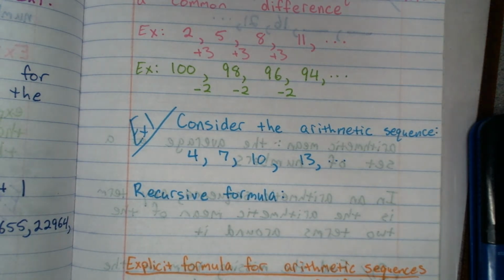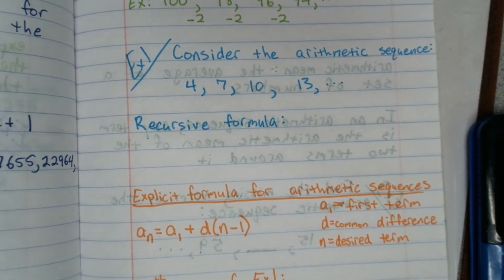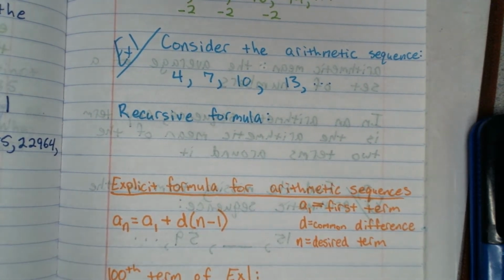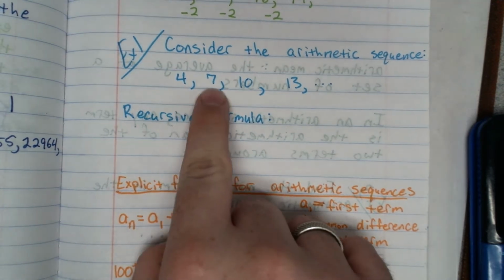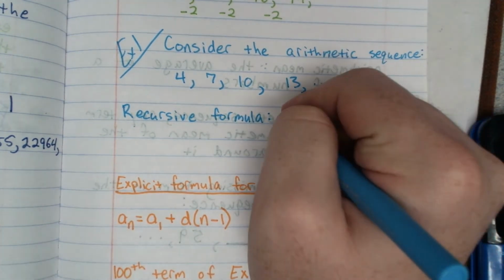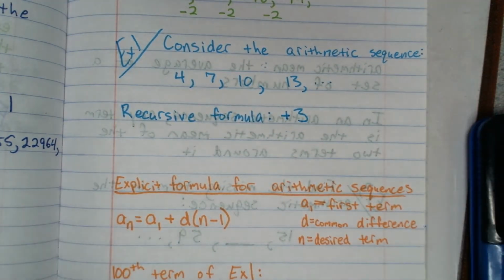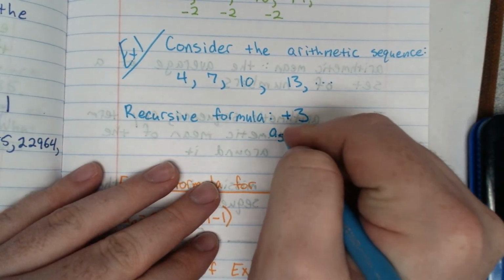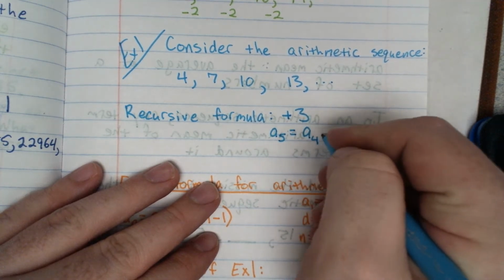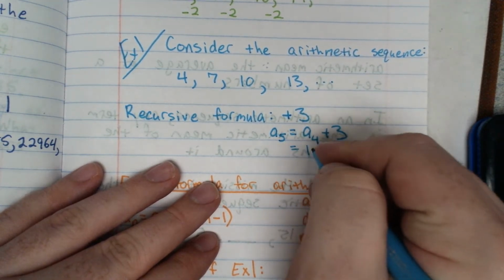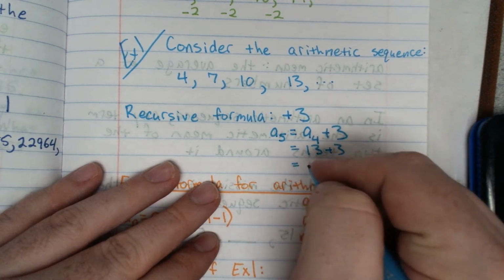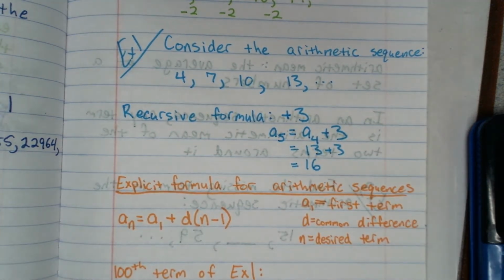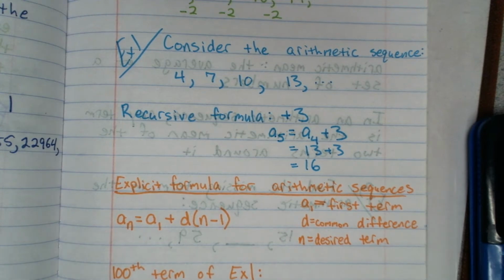So moving on to an example. Example 1, consider this arithmetic sequence 4, 7, 10, 13. So the recursive formula is how we would go from one term to the next, and we are adding 3 here. So then the fifth term, if we were to keep this going, if we wanted the next term, that would be the fourth term plus 3, which is 13 plus 3, which is 16.